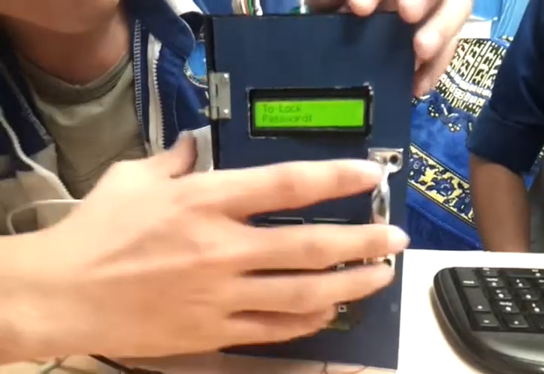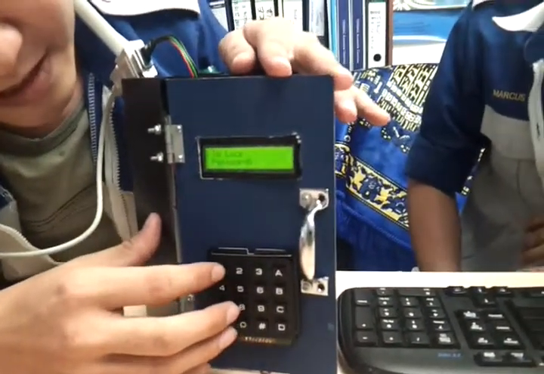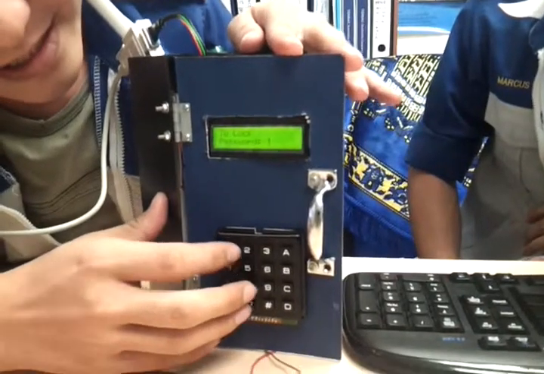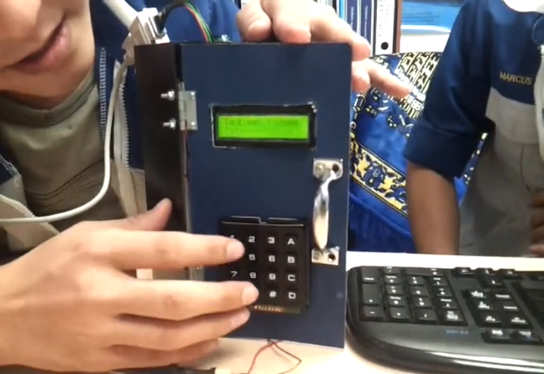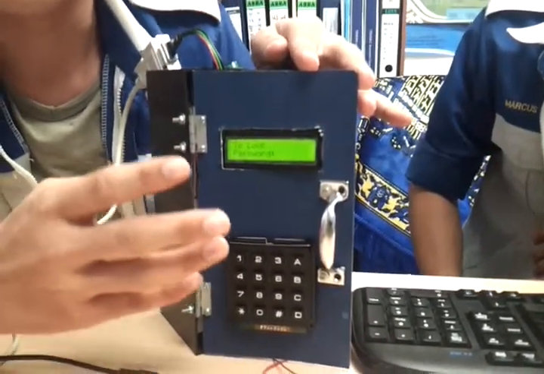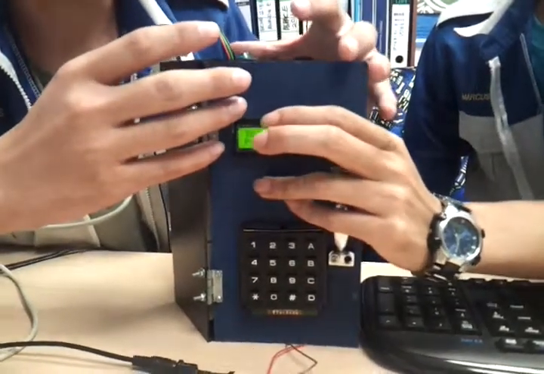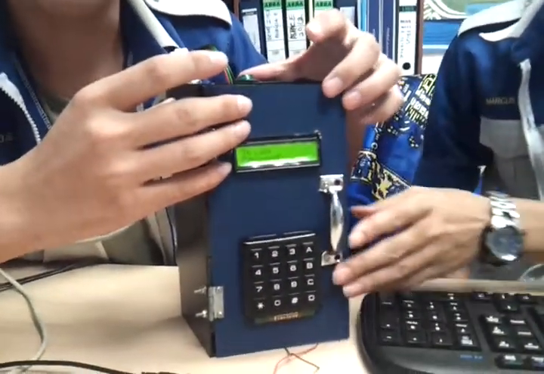If the door is not shut properly and the user inputs the password, it will say the door is not shut properly, so it won't allow the user to lock the door. We are using an IR sensor to detect whether the door is shut or not.